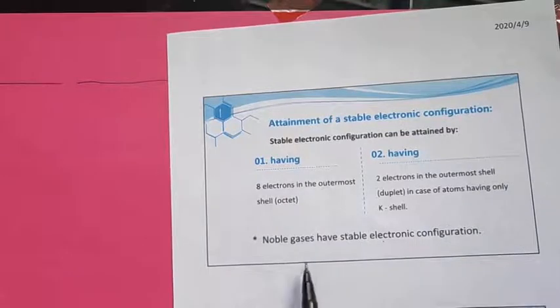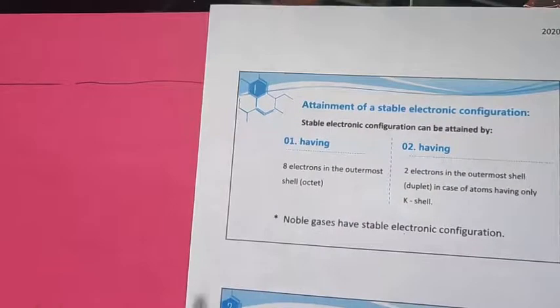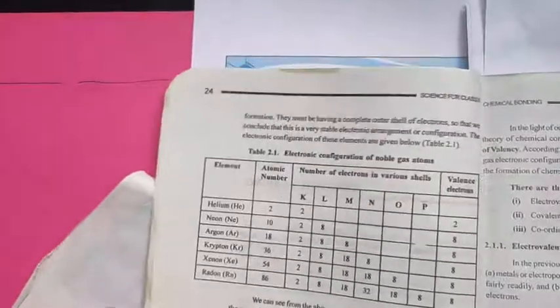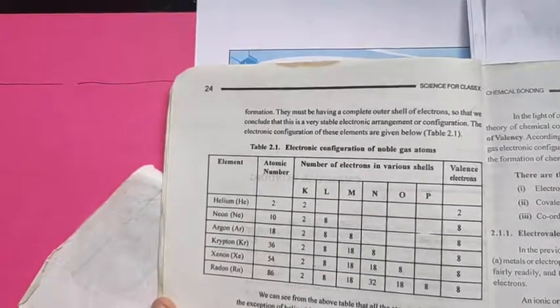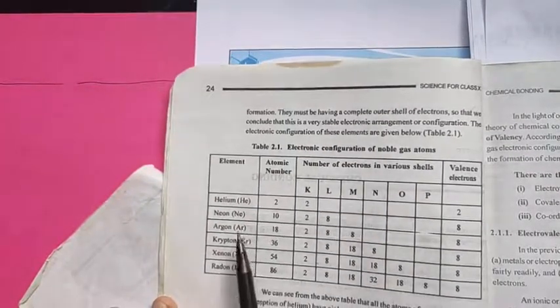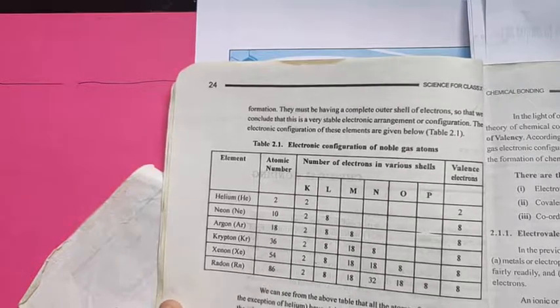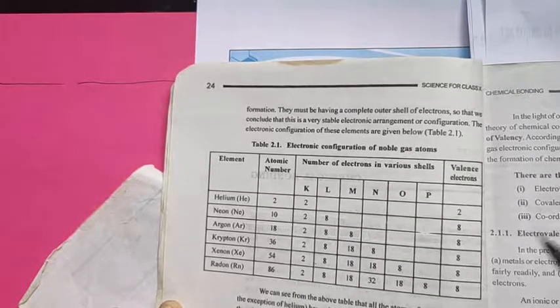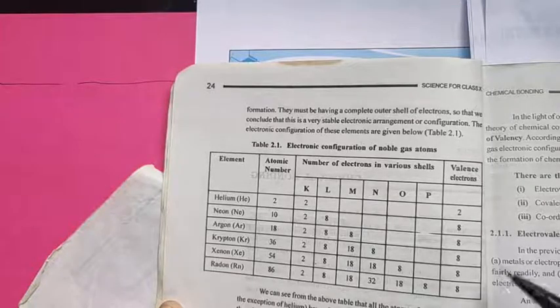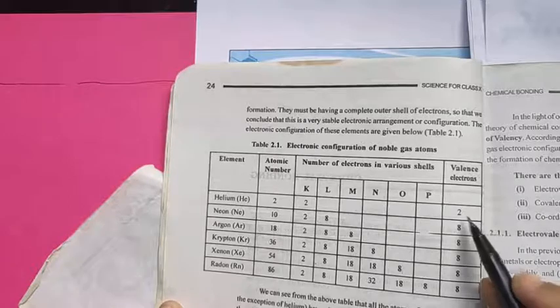Points to be noted: noble gases have stable electronic configuration. Let us see how noble gases have stable electronic configuration. We see in the textbook here all the noble gas elements: helium, neon, argon, krypton, xenon, radon. They get stable electronic configuration because their outermost shell has 8 electrons, except in helium.